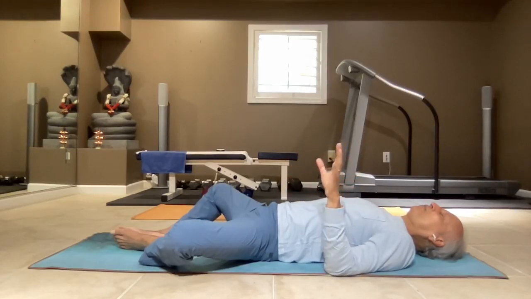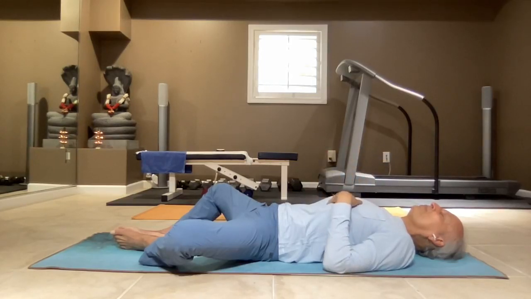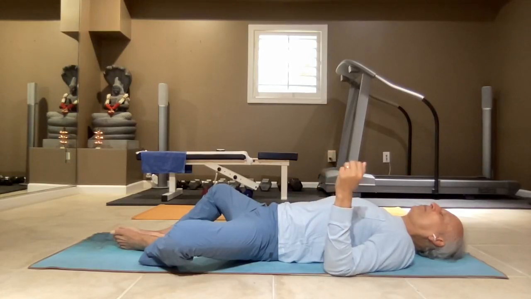Let's do count of 4 in, 16 hold, and 8 out. It's a 1:4:2 ratio. I'm all doing abdominal breathing. Breathing out first. Breathe in with a count of 4 in. Hold your breath with a count of 16.